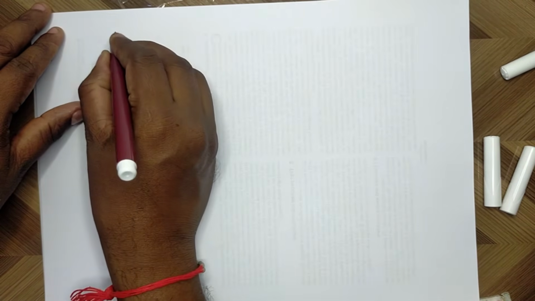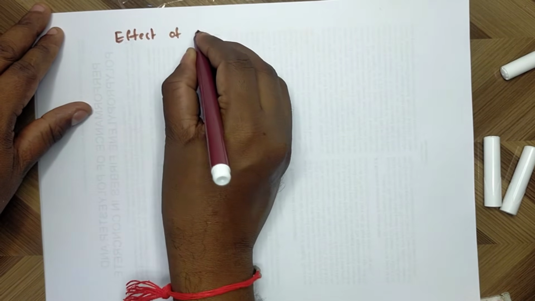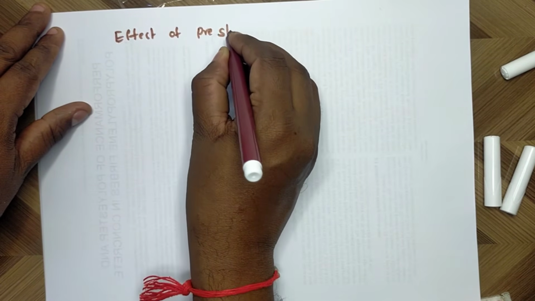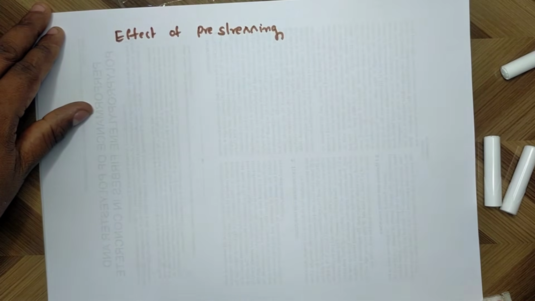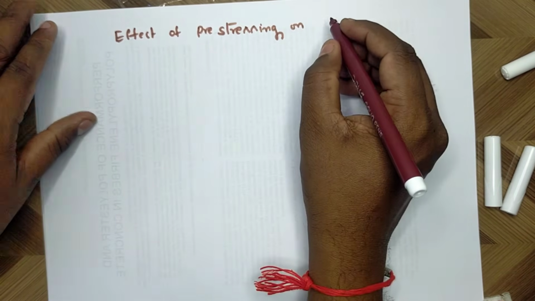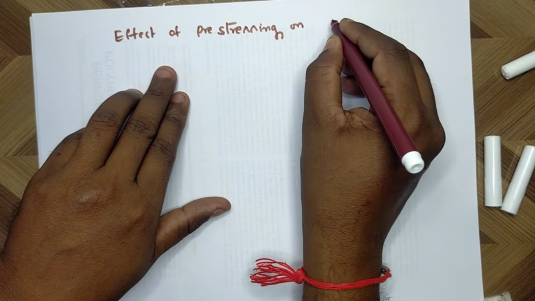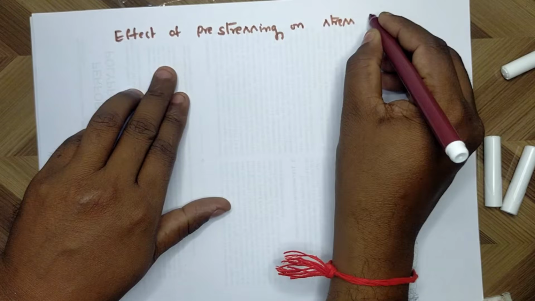Now we will see the effect of prestressing on this stress system, the principal stress system.